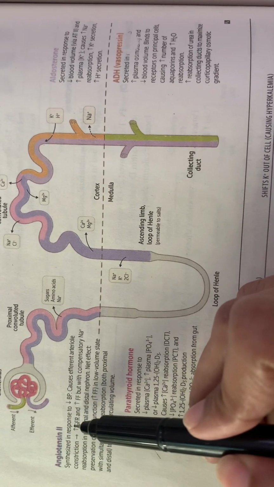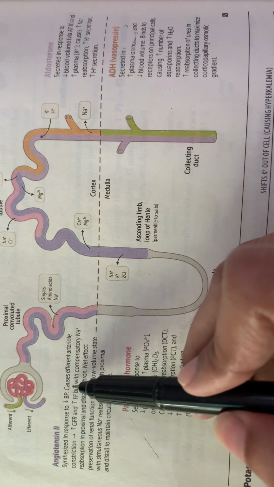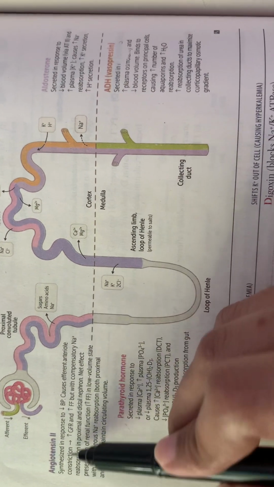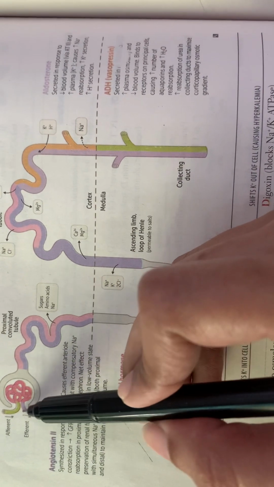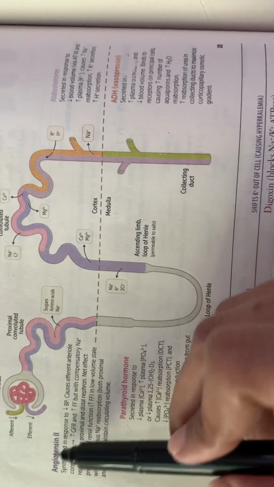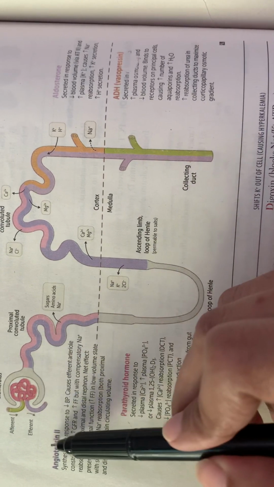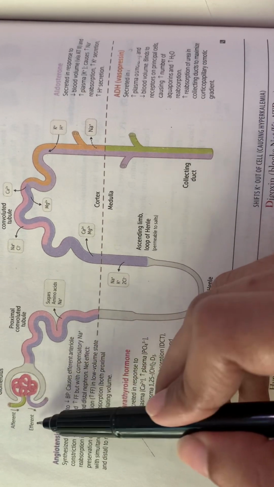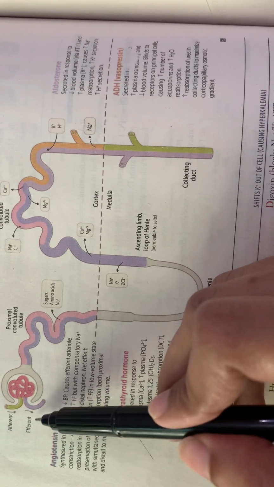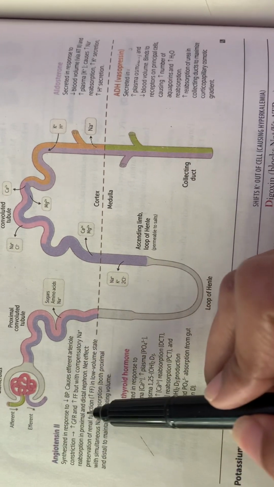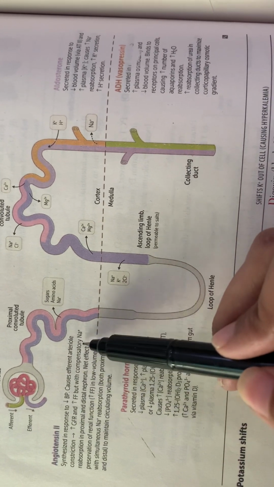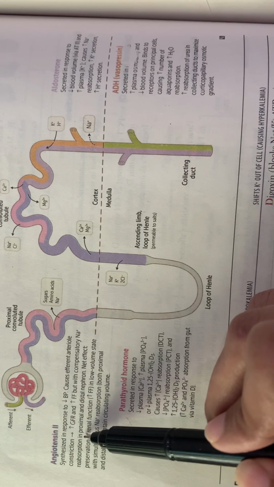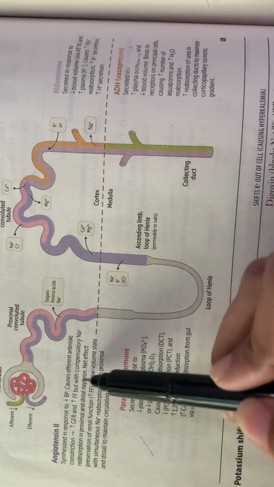It is synthesized in response to a decrease in blood pressure, and it causes efferent arteriole constriction, same as ANP does. So both ANP and angiotensin II cause an increased glomerular filtration rate via constriction of the efferent arteriole, but the difference is that angiotensin II causes compensatory sodium reabsorption in the proximal and distal nephron.